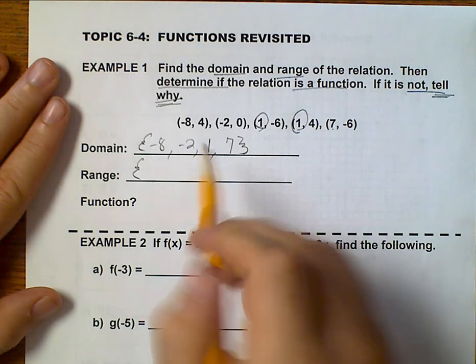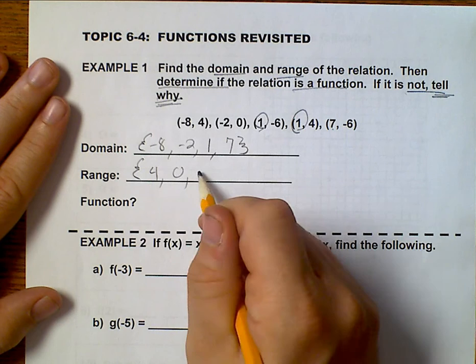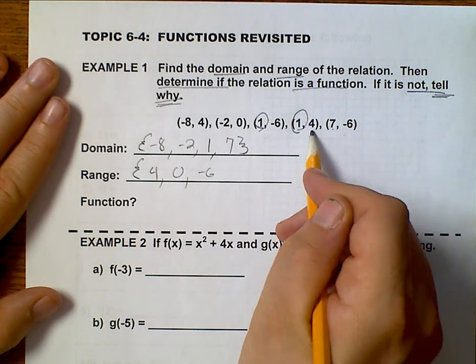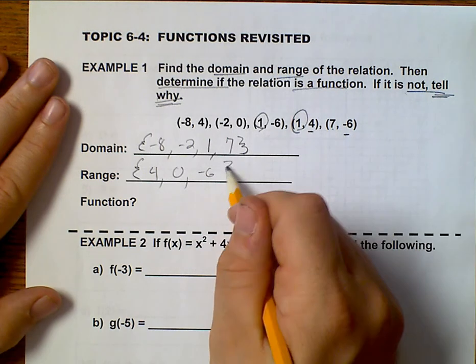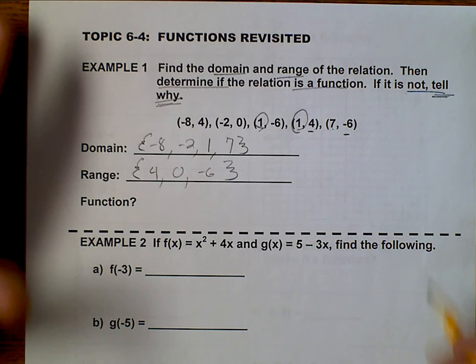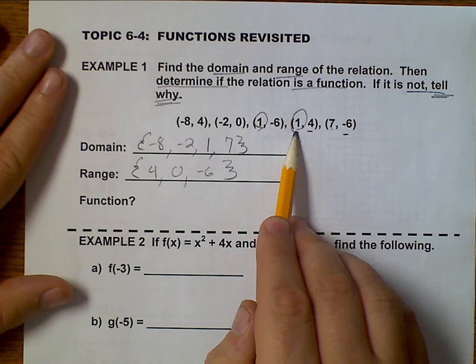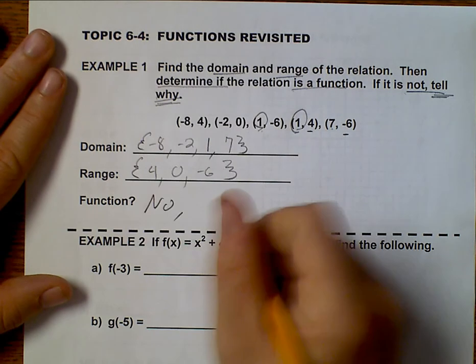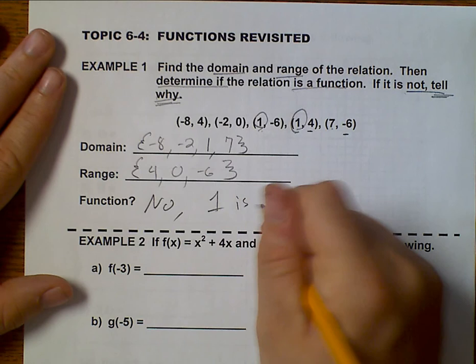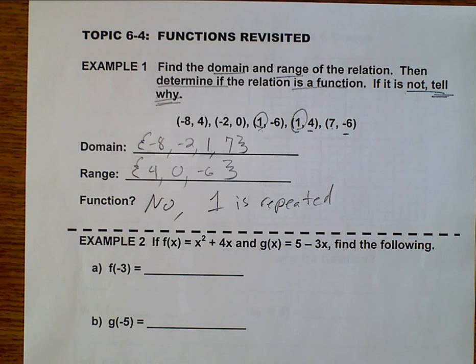My range, well, I've got 4, 0, -6, 4 I've already got, -6 I've already got. And so that's my domain and my range. And I want to know if this is a function. And to know if it's a function, again, I look at my x values. That's why I circled this 1. And so my answer is no. 1 is repeated. Quite simple. So that's determining if it's a function and explaining why.